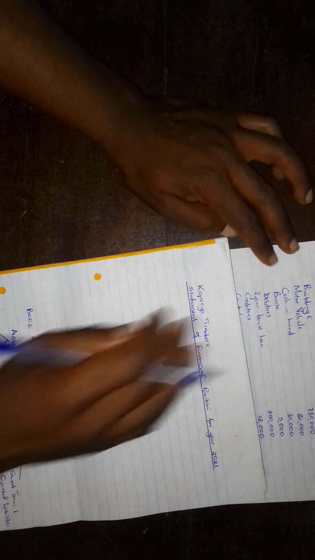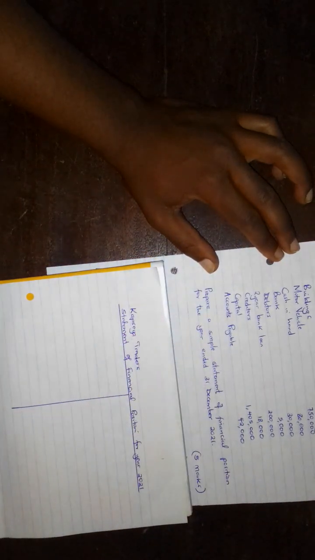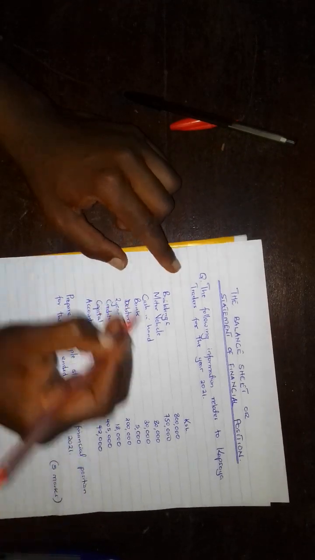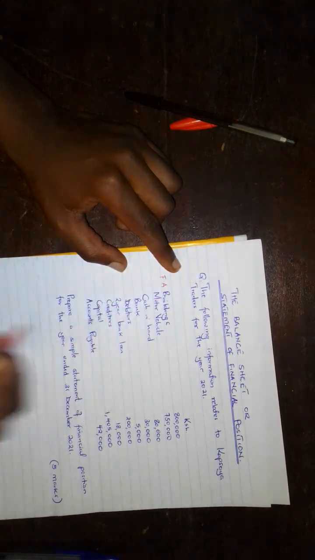So we go straight into categorizing our items, and this is how you do it. The best way of handling this question, you first categorize your items into either fixed assets or current assets, or the liabilities, the current liabilities, the short-term liabilities, or the long-term liabilities. So I will use a different pen to show you how to go about it. The first step you do, you start with the buildings. So buildings is categorized as fixed asset or non-current asset.